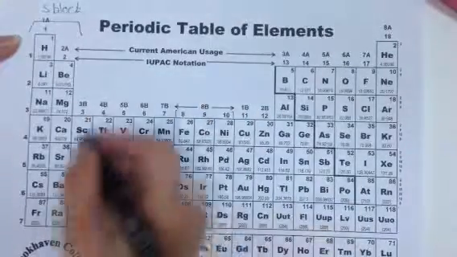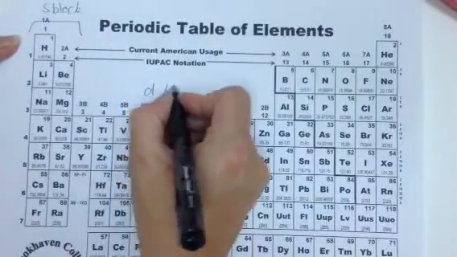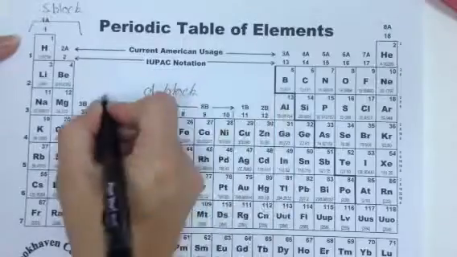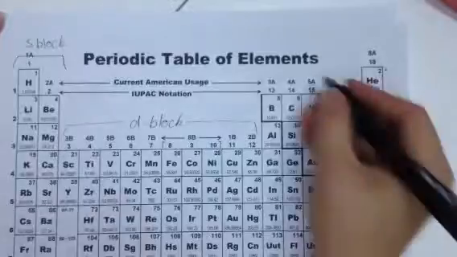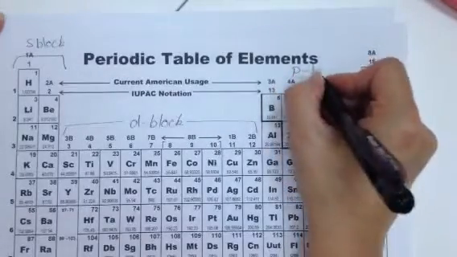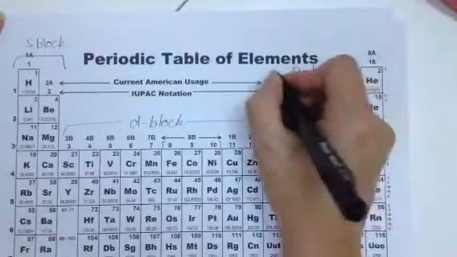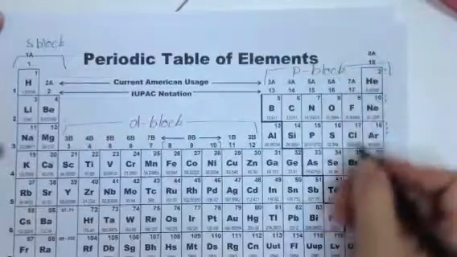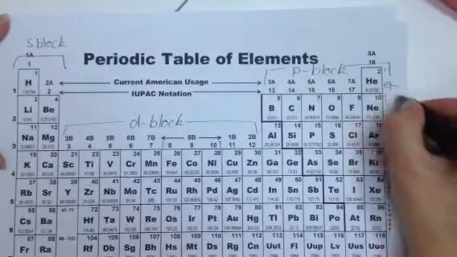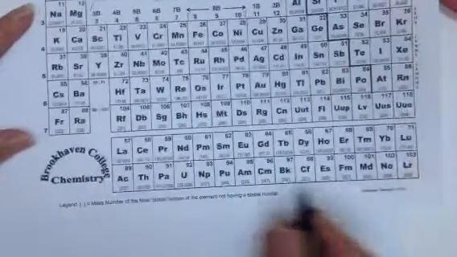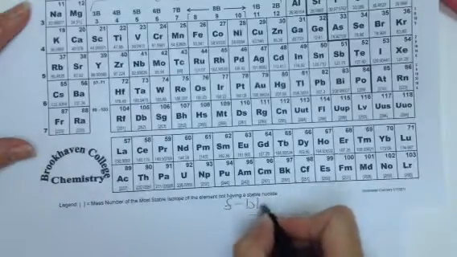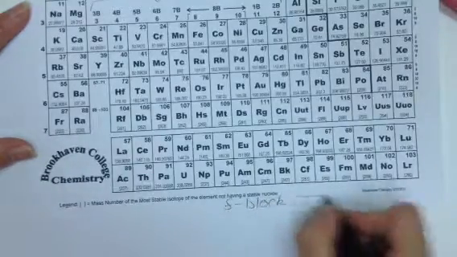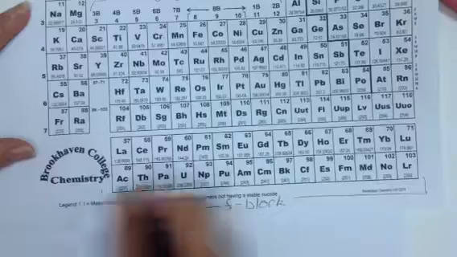This section down here is the D block. Over here we have the P block, everything apart from helium. Okay, so helium is actually the S block. And then down here we have the F block. I'm going to label it at the bottom because it's hard to see. Okay, so these are our F block elements.